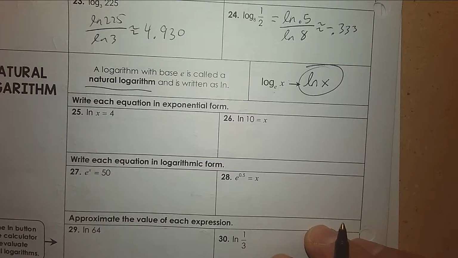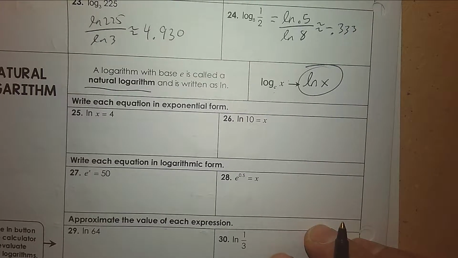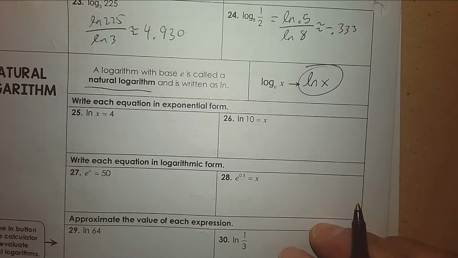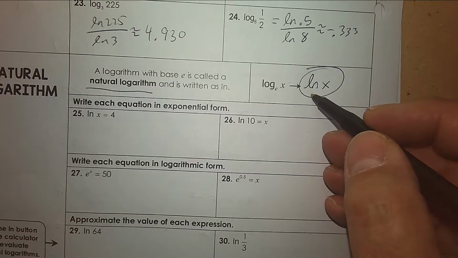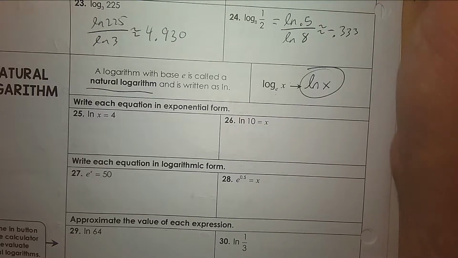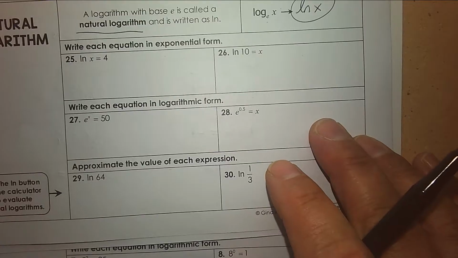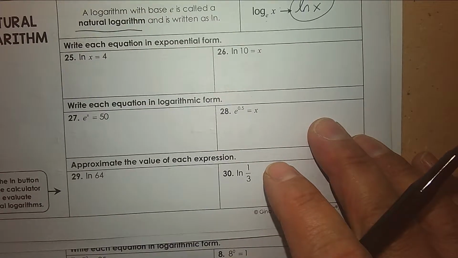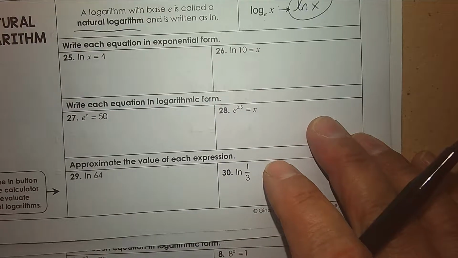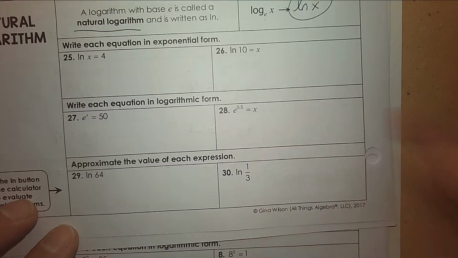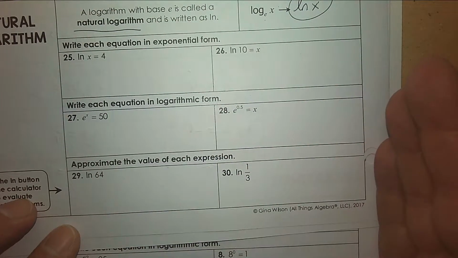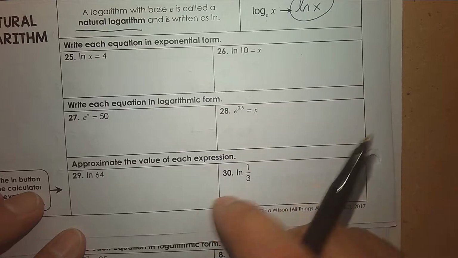It should be called NL, right? Natural logarithm? But no. Maybe it's like French or something. Logarithm de natural, or Spanish. Don't they flip the things around like that, French and Spanish? I don't know. I was just saying, natural logarithm. LN, it seems flippity. Alright.